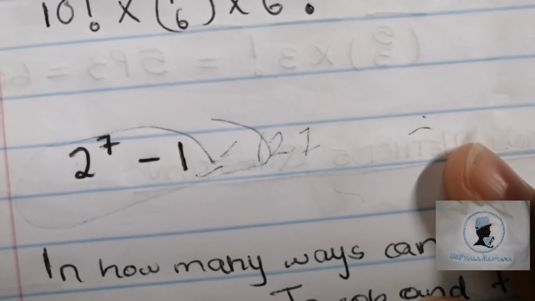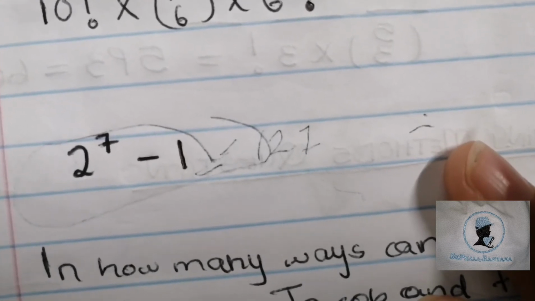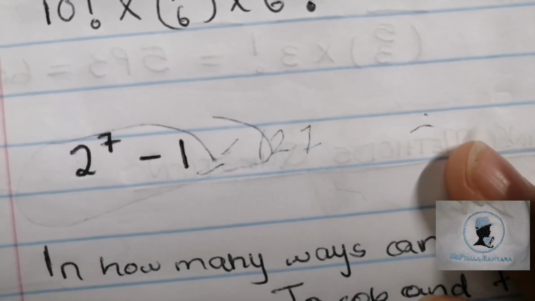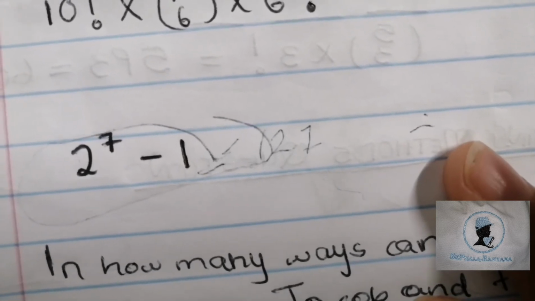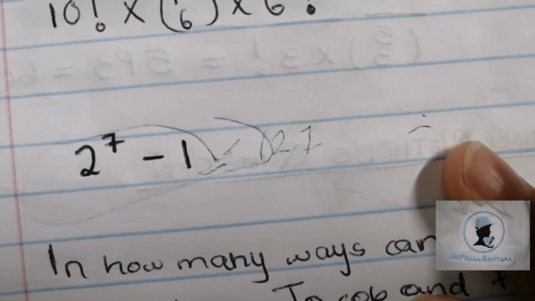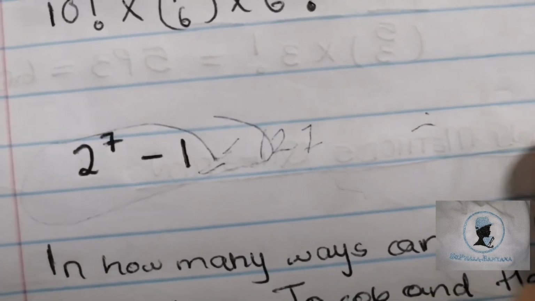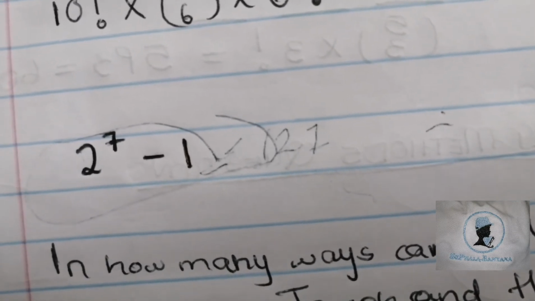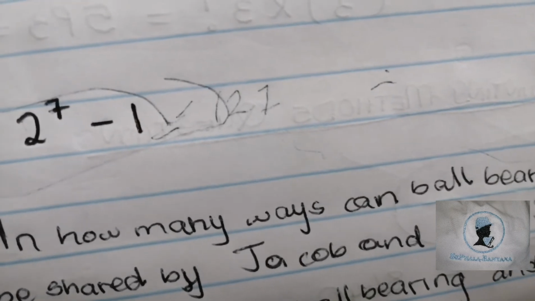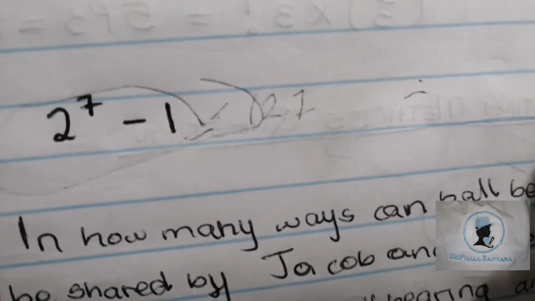So we know that the answer will give us what we are looking for, because we are subtracting the opposing case from the total sample space, so that we'll be left with the case we are actually looking for. So your answer is 127.